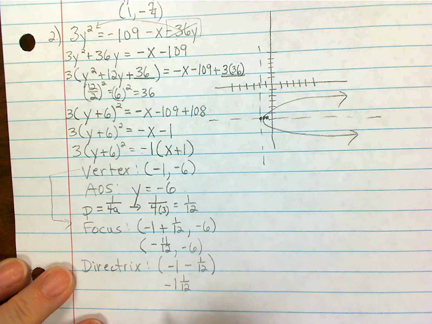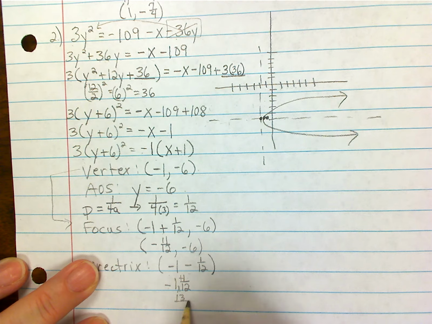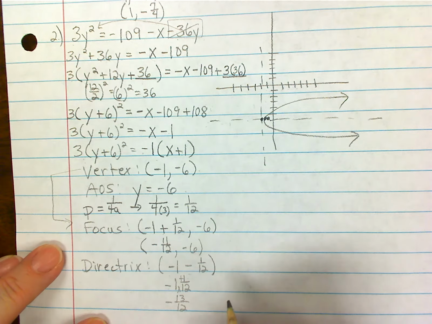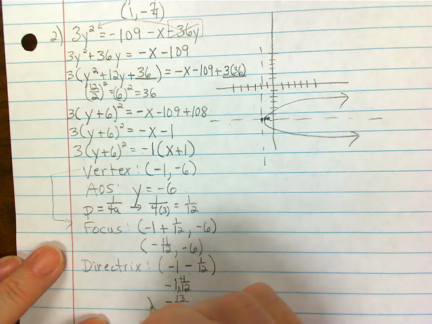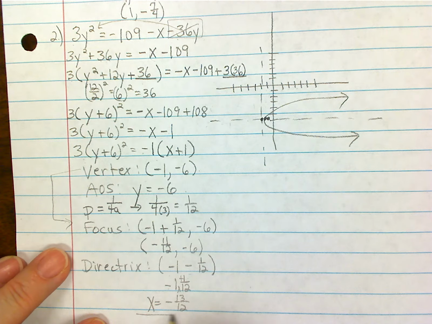So 12 times -1 plus 1. So that's 12 plus 1 is 13/12. And it was negative, so our directrix, you notice it hits right here on the x-axis, is x equals 13/12.